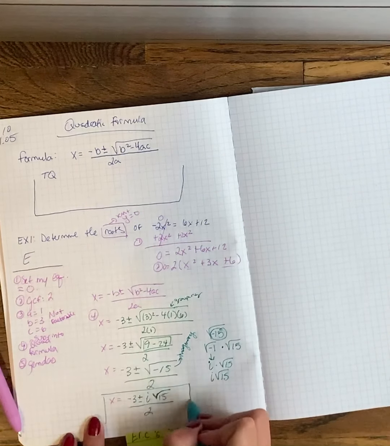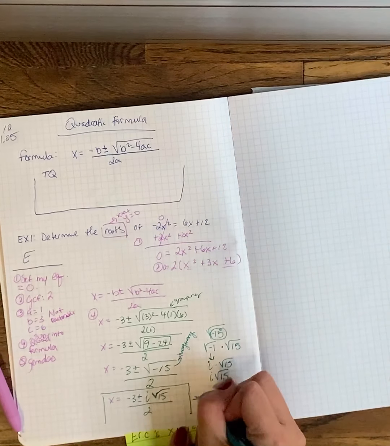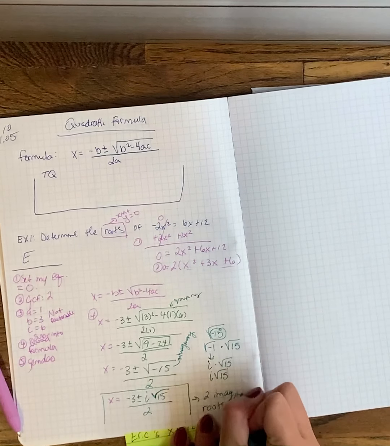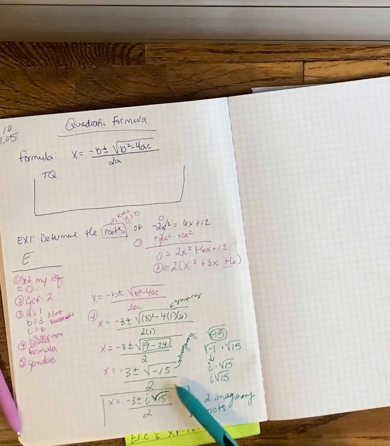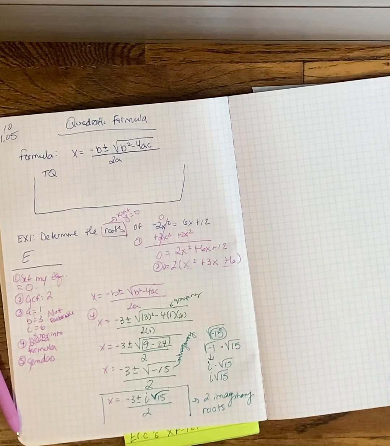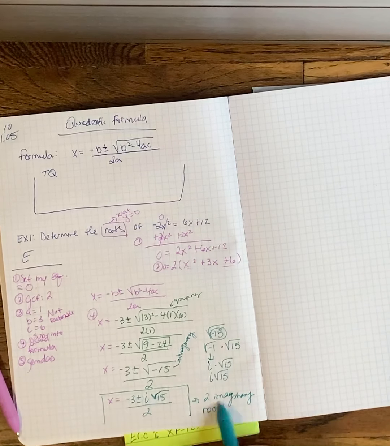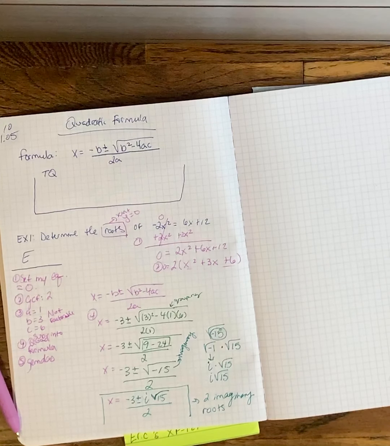I have 2 roots. So there are 2 imaginary roots. And once again, I know they're imaginary because I had a negative under my radical, and I have the imaginary number in my answer. And I know there are 2 because I have negative 3 plus i square root of 15 over 2, and negative 3 minus i times the square root of 15 over 2. So this is telling me there's 2 roots that are imaginary. So I've found my roots. And I'm not going to graph those because they don't hit the x-axis. And we've determined our roots.